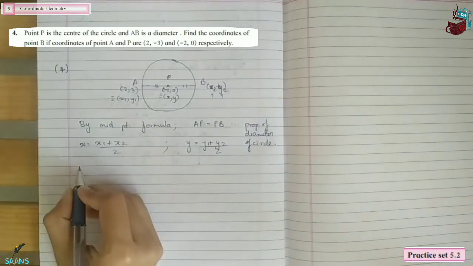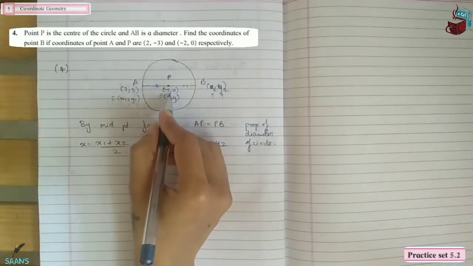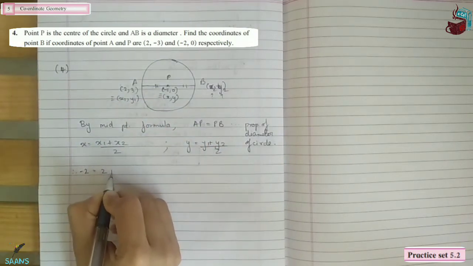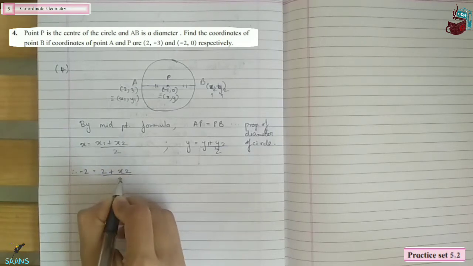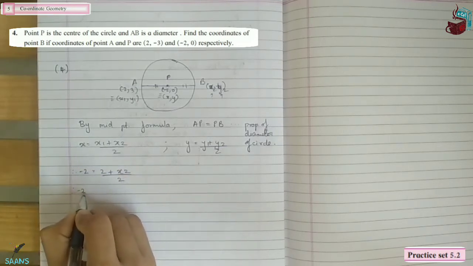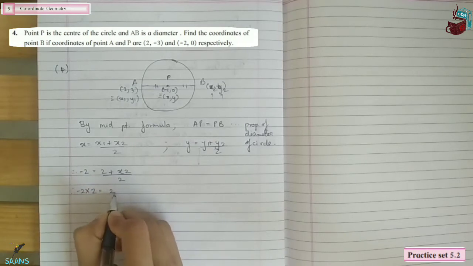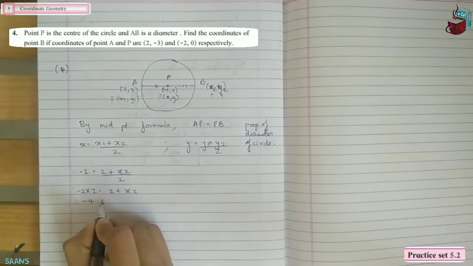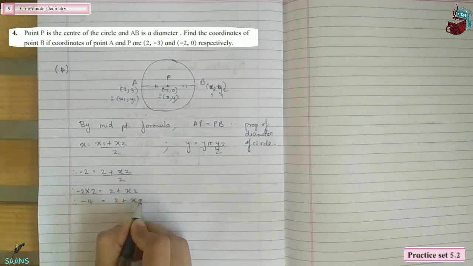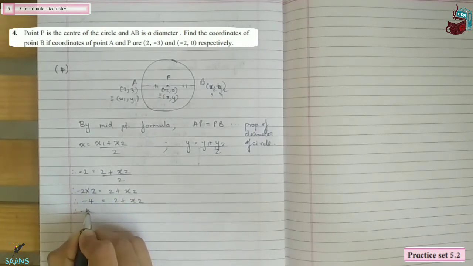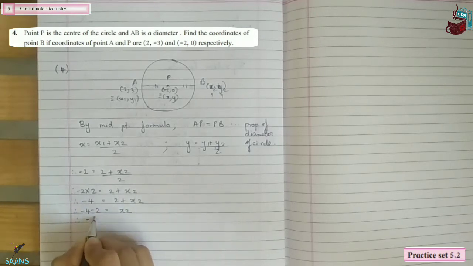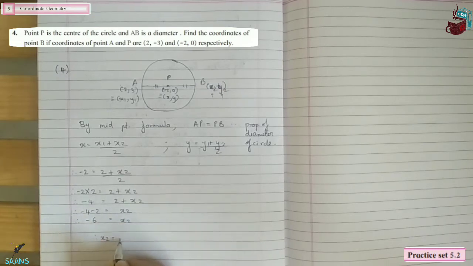So x here: minus 2 is equal to (2 plus x2) upon 2. Therefore minus 2 into 2 is equal to 2 plus x2. Therefore minus 4 is equal to 2 plus x2. Therefore minus 4 minus 2 is equal to x2. Therefore minus 6 is equal to x2. Therefore x2 is equal to minus 6.